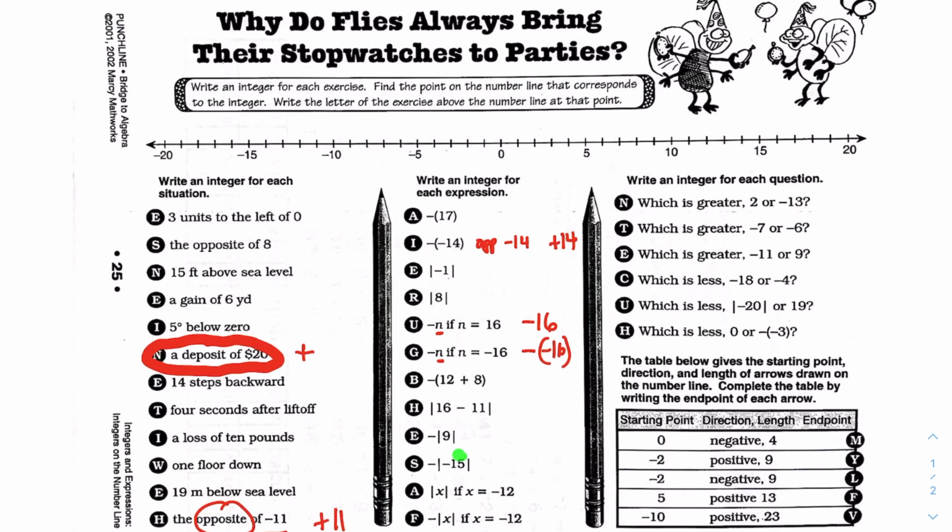So S, figure out what this solution is. It's distance, it's absolute value. And then, doesn't it say to do the opposite of whatever you get? All right, so hopefully those are some good tips.